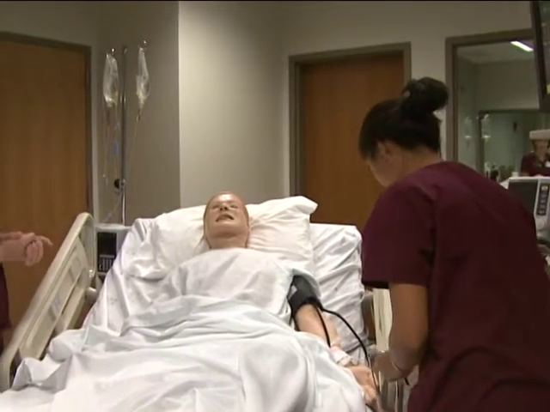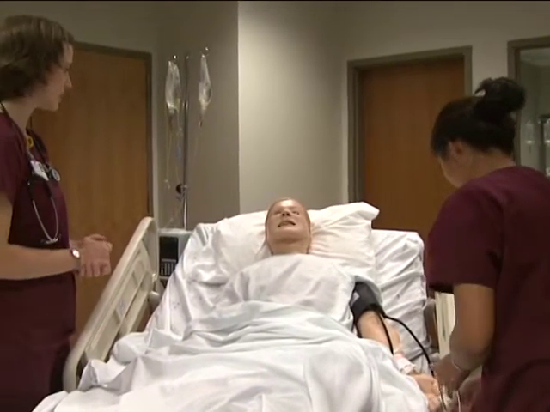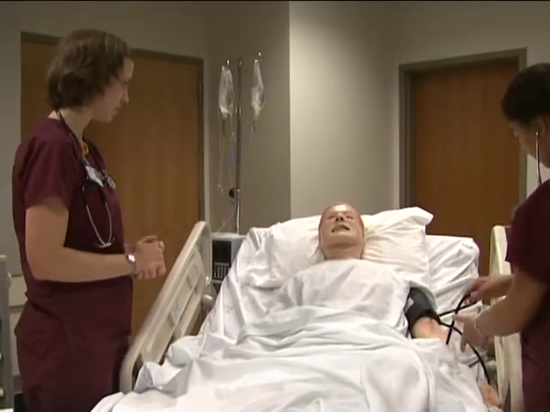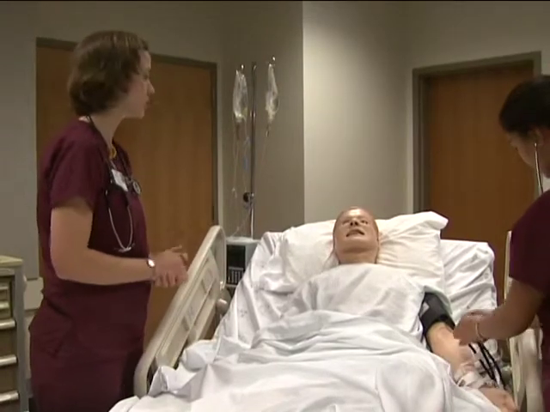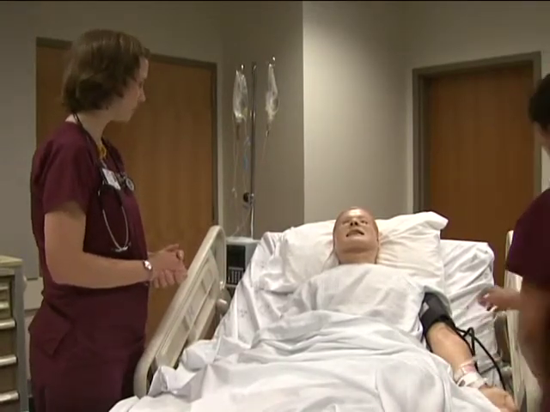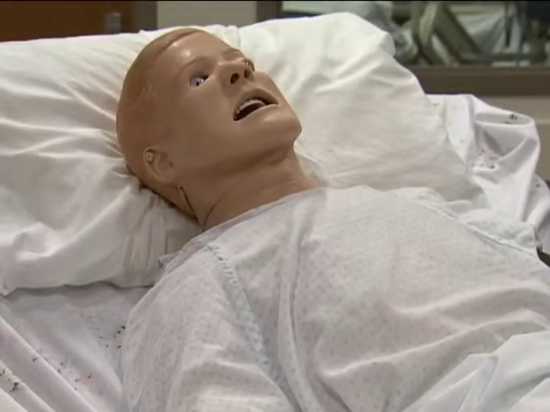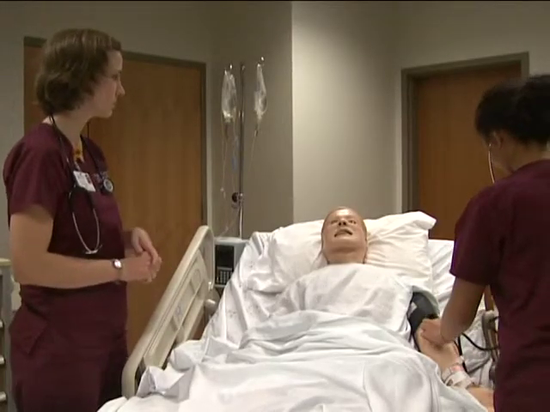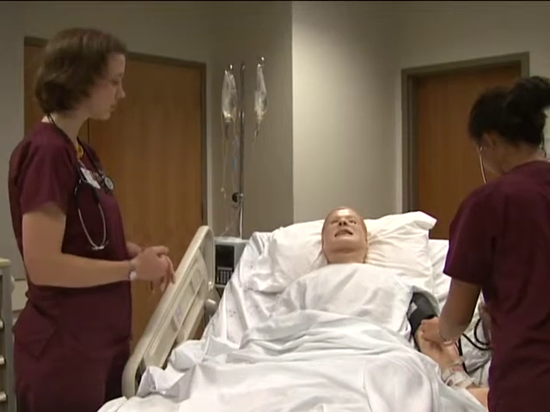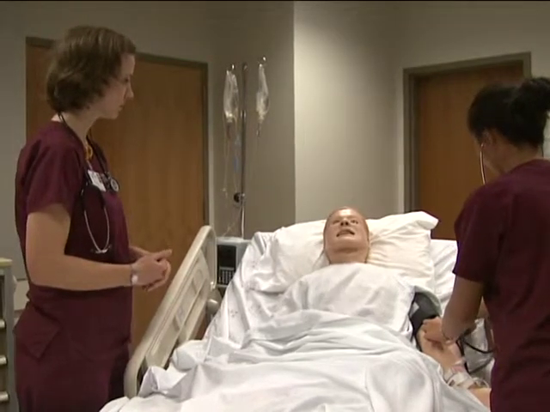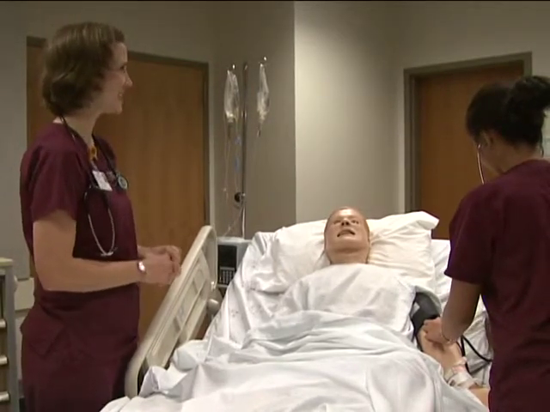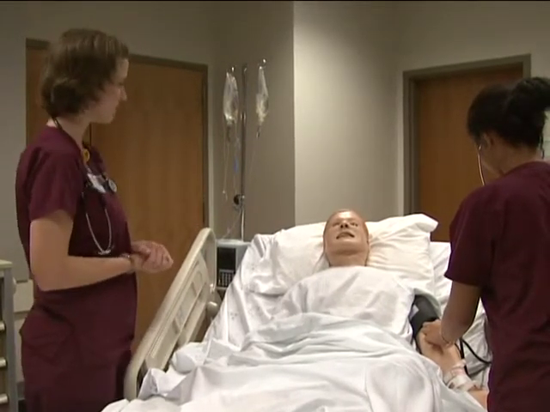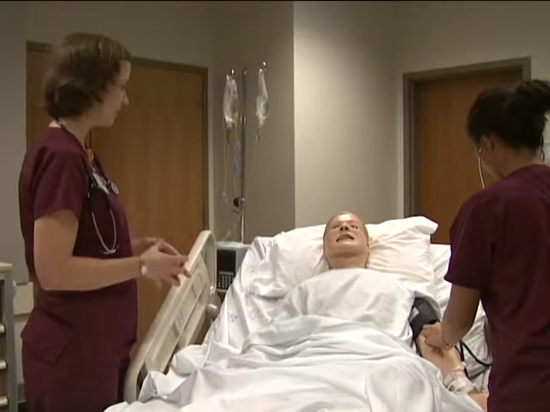No, it's been tested for lots of different diseases, and so we're going to also stay here and monitor you to make sure you don't have a reaction to it or anything like that. What kind of reaction might I have? You might get fever, chills, headache, and different things like that. Why would that happen? Because if the blood doesn't match the blood that's in your system, then your body starts to fight it.